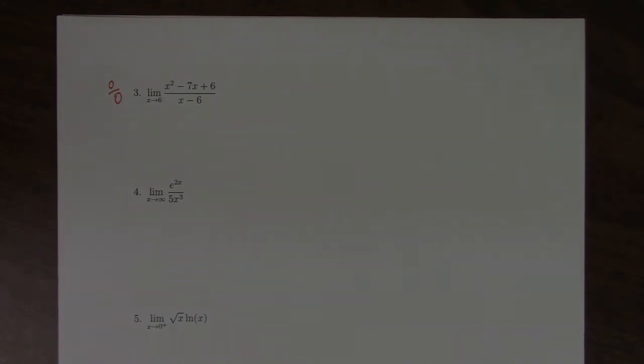This is a problem we could do with algebra. We could factor the numerator and hopefully the x minus 6 would cancel, and then we could evaluate the limit. And you should get the exact same answer if we apply L'Hopital.